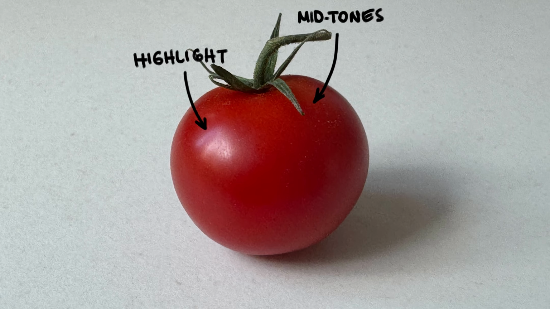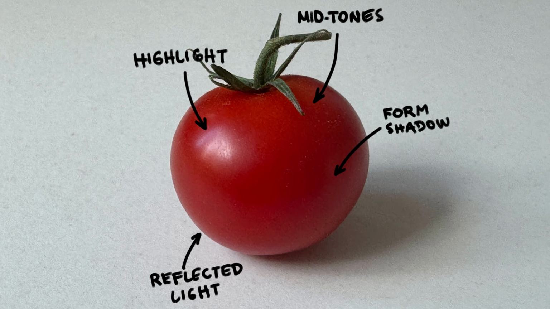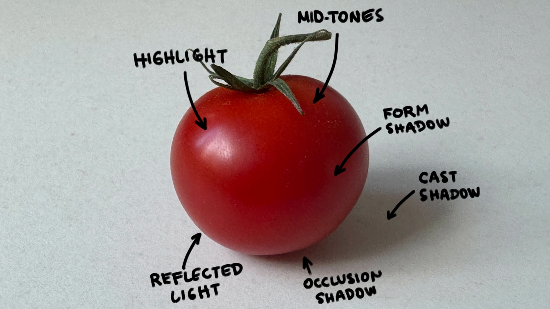We can see where the midtones and the form shadow are. And down here, we can see that the tomato is not only affected by the main light source, but also by the light being reflected from the white floor. Below the tomato, we can see the cast shadow and occlusion shadow. Now, let's apply all of this to our coloring.